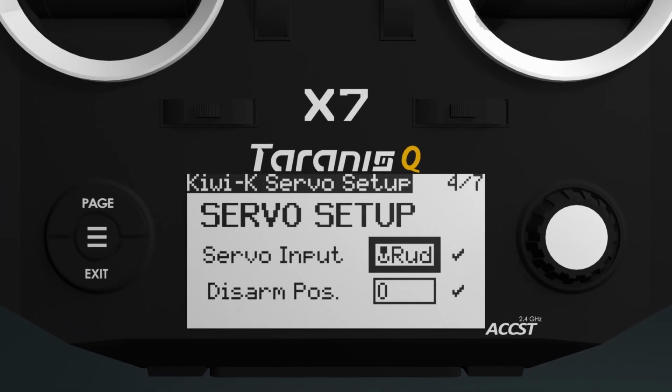There's a second option that shows up now, which is the center position for the servo. This is the position that the servo will go to when the safety is on. If you want it all the way in one direction, you can scroll down to -100. And if you want it the other way, you can scroll up. If you leave it at 0, it will just stay in the middle.